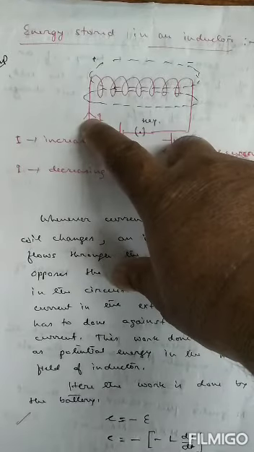Thus, to maintain current in the circuit, work has to be done against the induced current. This work done gets stored in the magnetic field of the inductor as its potential energy.